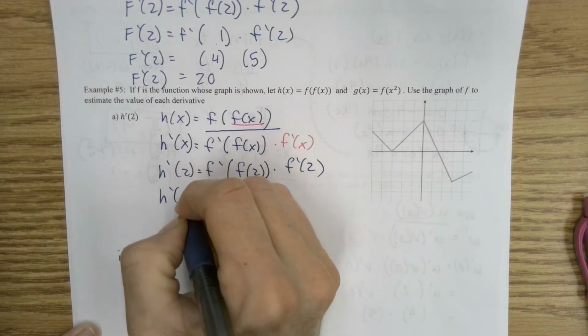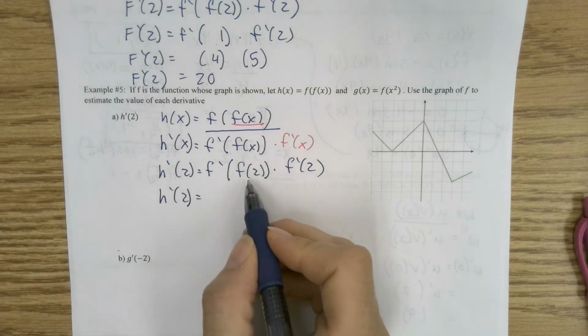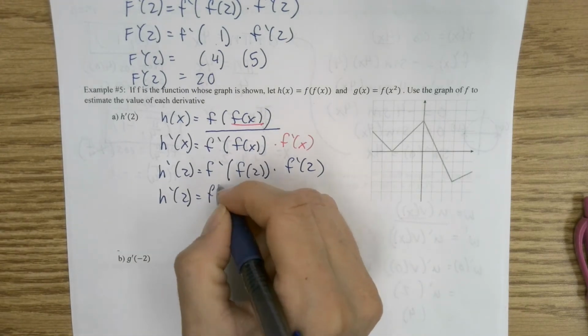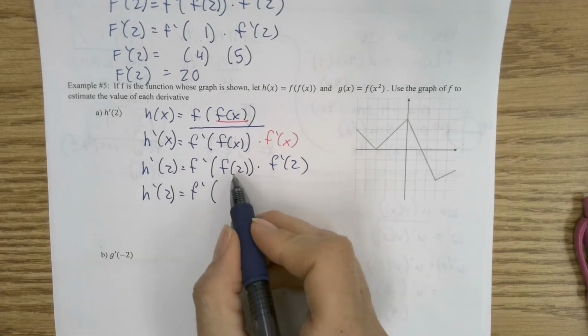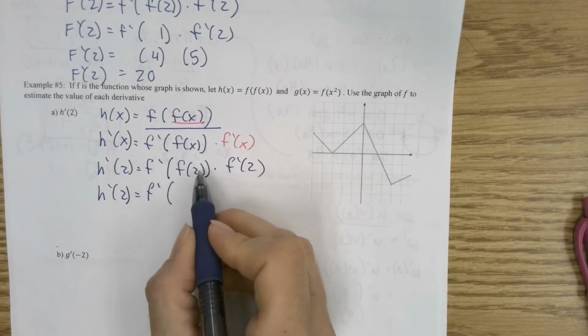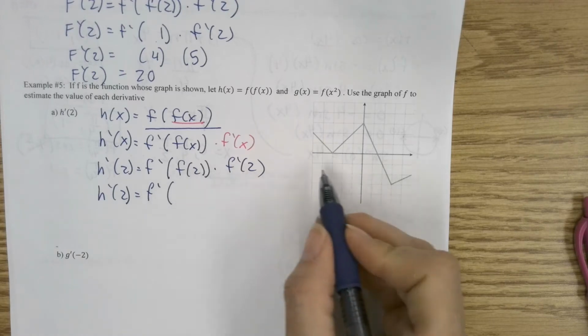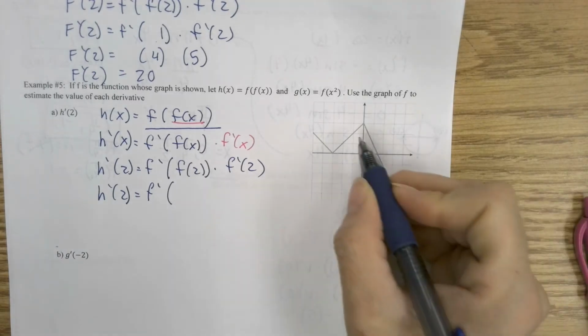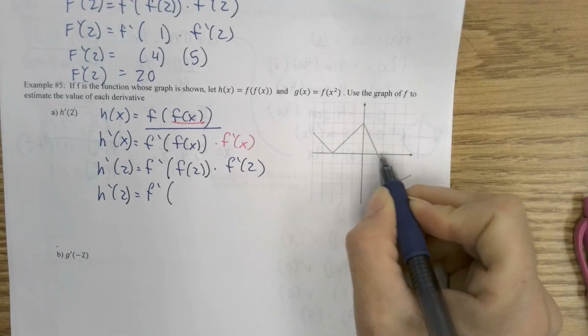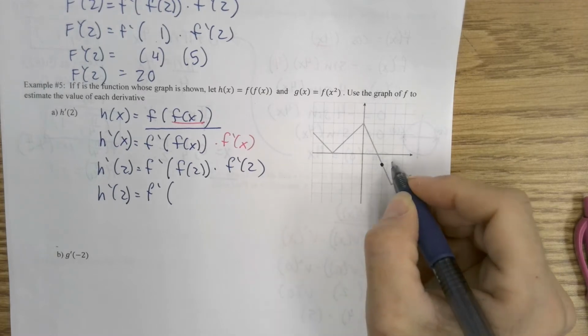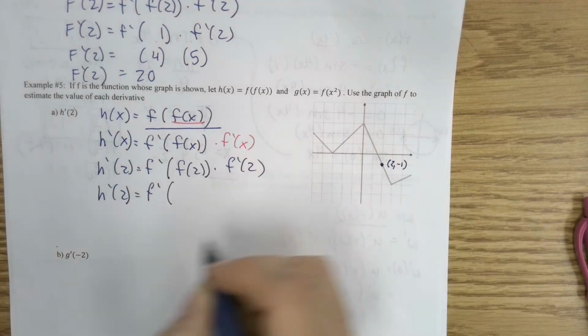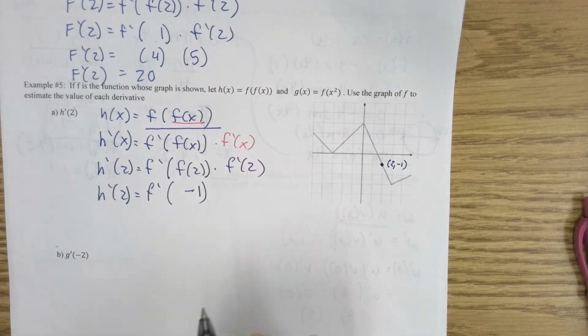And now when you're needing to find data, I'm looking at my graph. So f of 2 is saying when x is 2, find the y coordinate. So I'm going to come over here. This is my graph of f. When x is 2, my y coordinate here is -1. So that's the point (2, -1) right there. So f of 2 is -1.